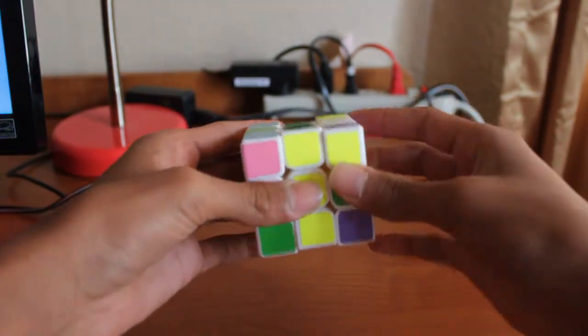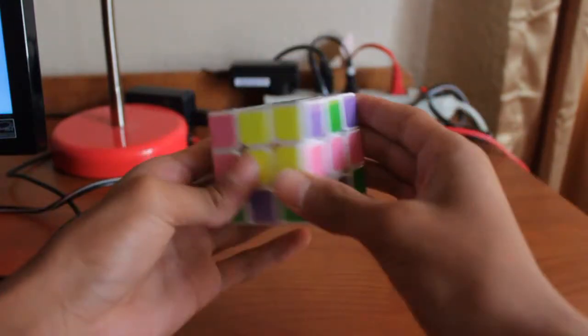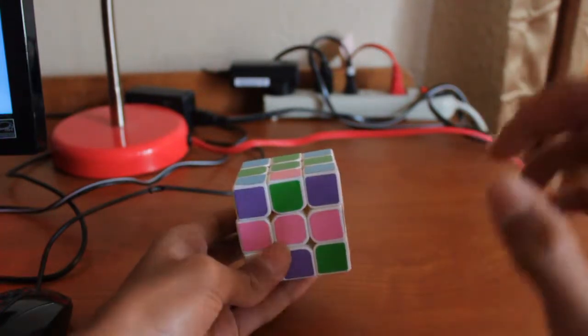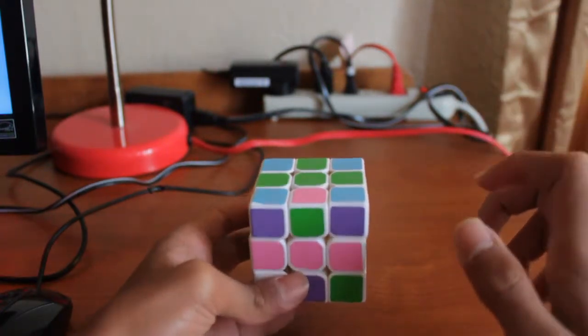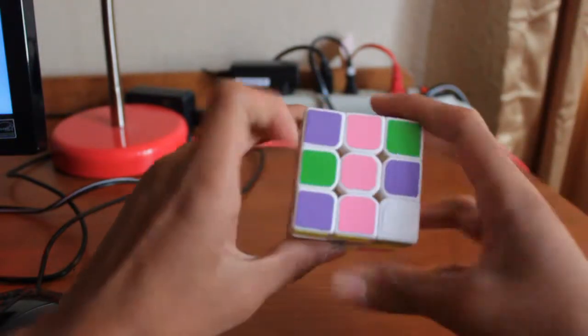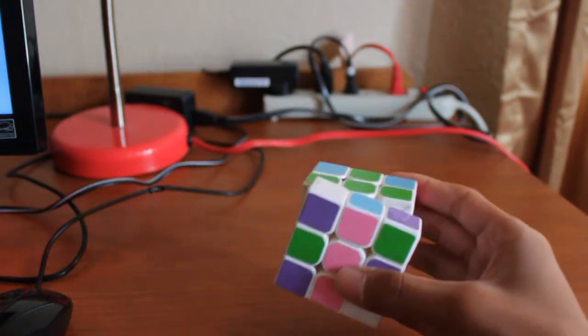Another example of an annoying cross piece would be this, where it's flipped. Personally, I really hate this. I have no speedy way to do this. So here's what I do. I just turn it to one side. We'll just go to the left layer again.